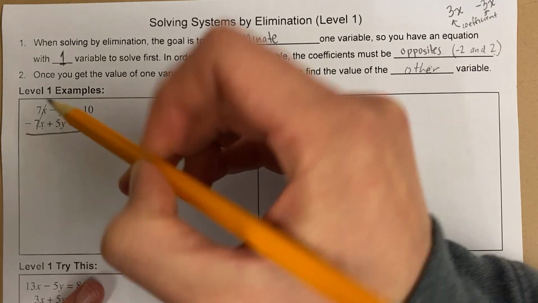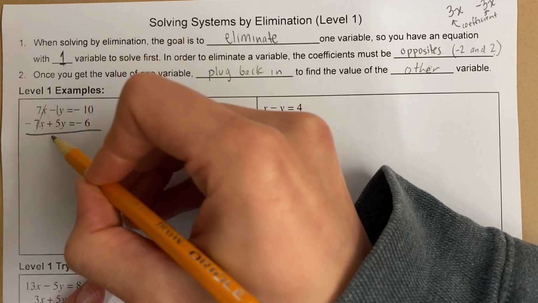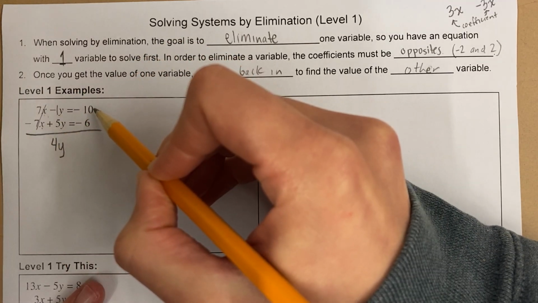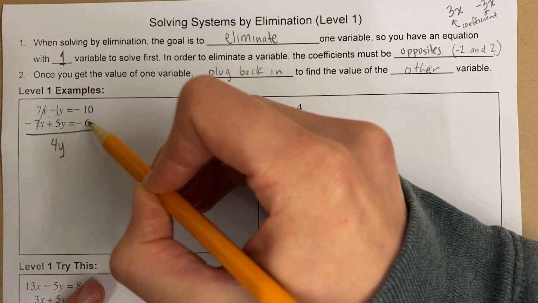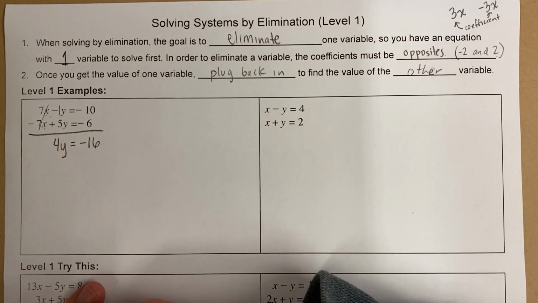Now I'm going to add here. This is negative 1y plus 5y. That's the same as 5 minus 1, and that's 4y. Here, this is negative 10 minus 6. 10 negatives, another 6 negatives. That's a total of 16 negatives. Now look what I have.